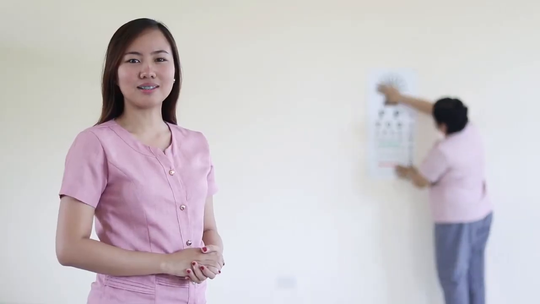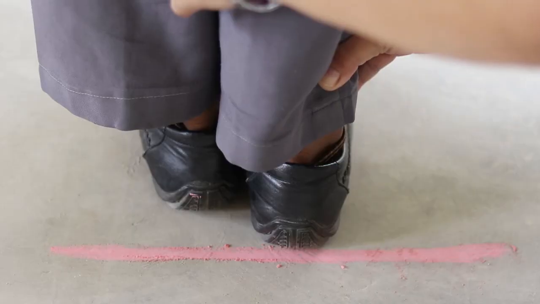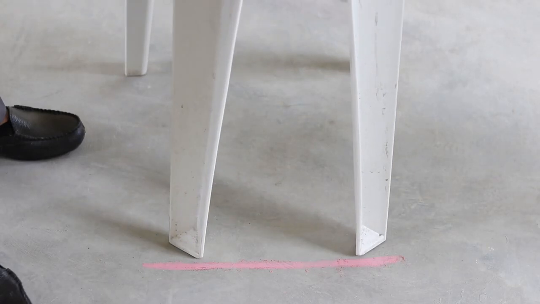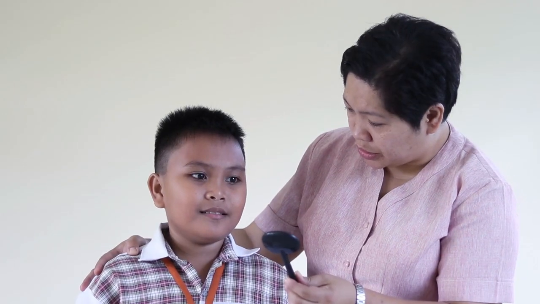After setting up the screening space properly, we are now ready for the actual screening. Children should be screened individually. Let the child stand with heels touching the line, or sit on a chair with the back legs of the chair touching the line. If seated, make sure that the child is sitting up straight. Each eye should be screened separately. Start with the right eye.